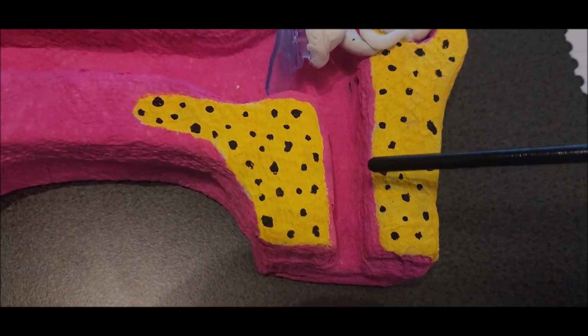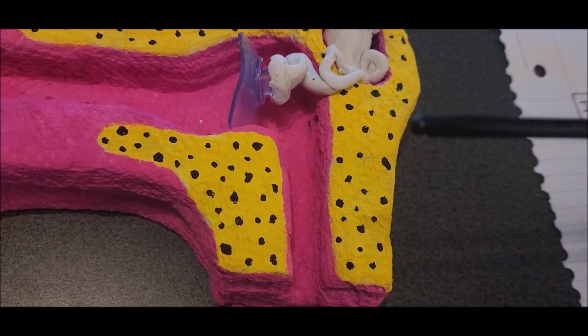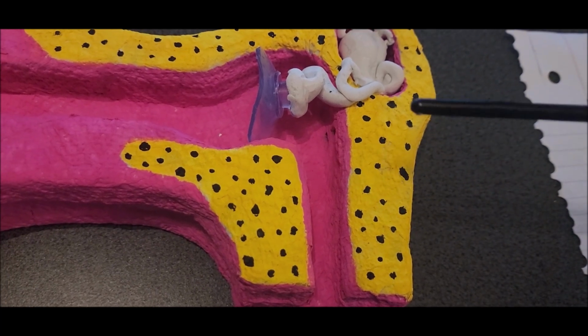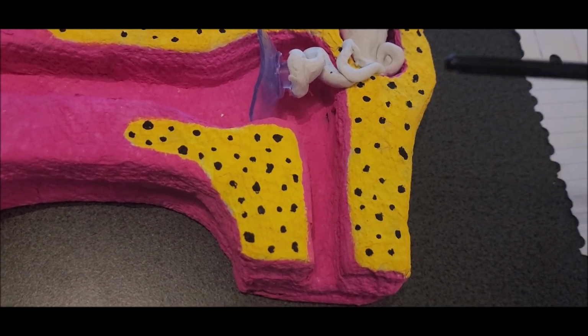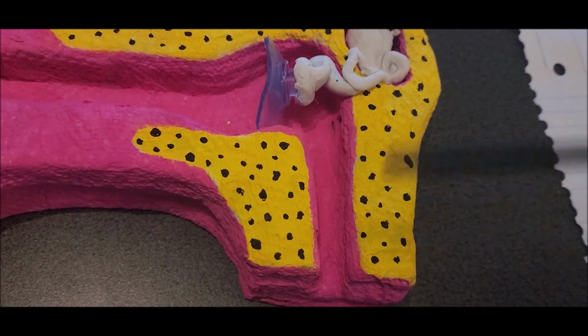On our model here, the eustachian tube is opened, although in reality it is typically closed, only opening for actions such as swallowing, yawning, sneezing. All of these things will cause it to open up temporarily and allow that pressure change and the drainage of fluids.